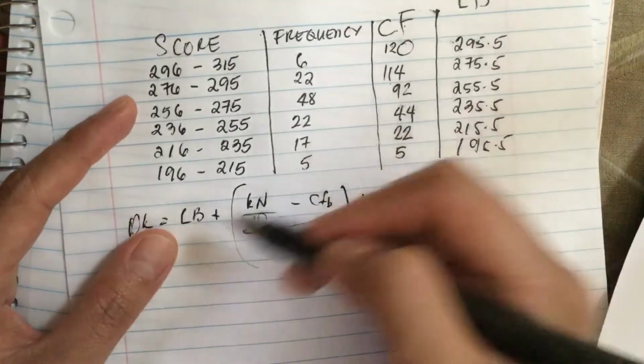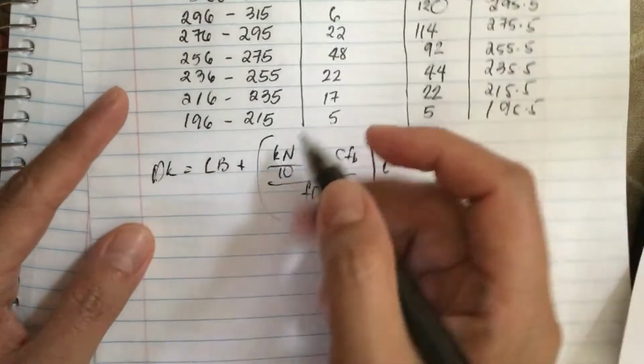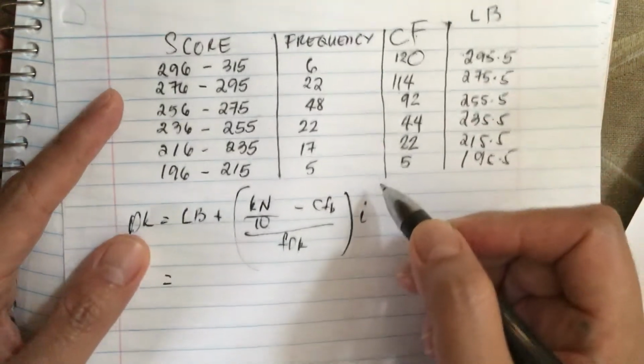So we need the lower boundary, and then we need this cumulative frequency.